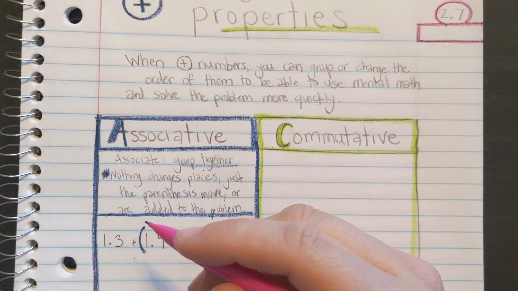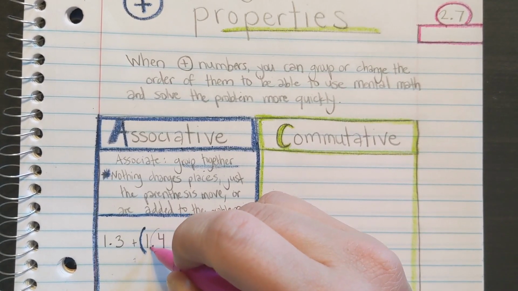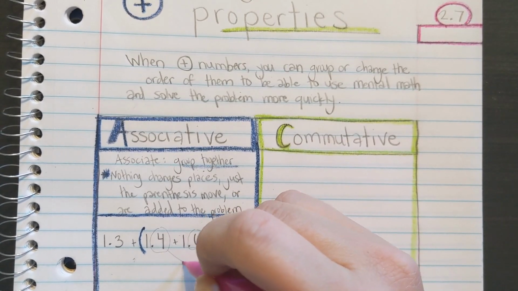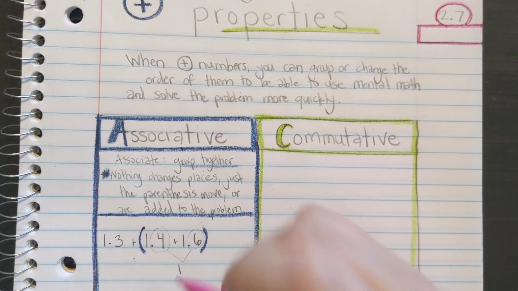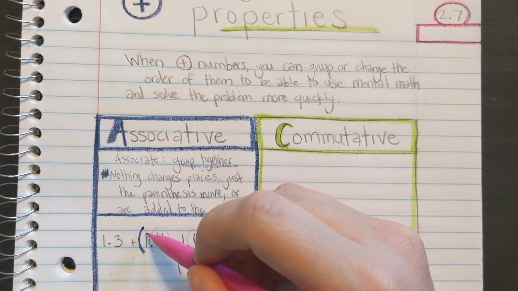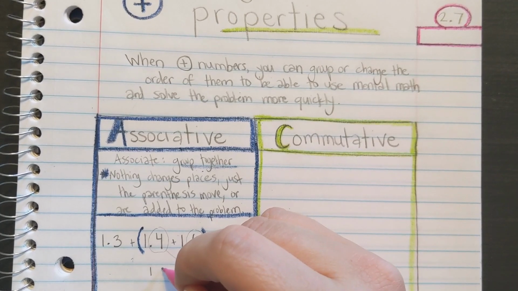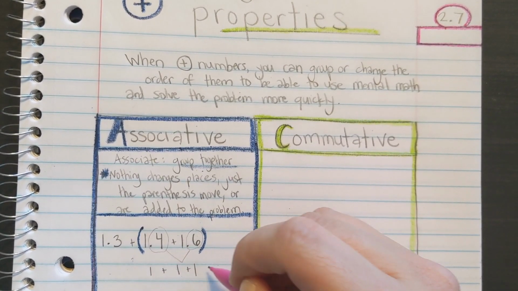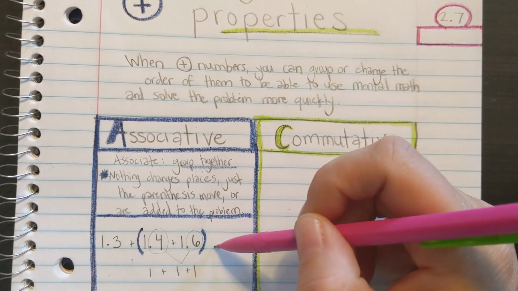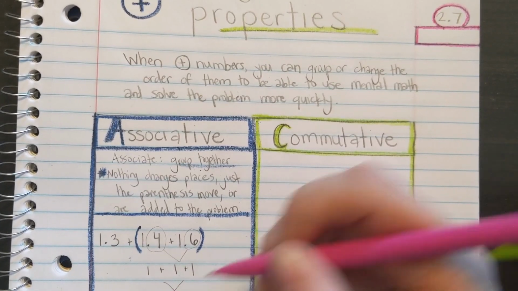So what I would do in this situation is I would take the 0.4, go ahead and circle it, and the 0.6, and I'm going to add those together to get one whole. Just in my head, I know that that's true. And then I take the 1 and the 1 and the 1, and I bring it down here. So I have in these parentheses a total of 3 wholes.